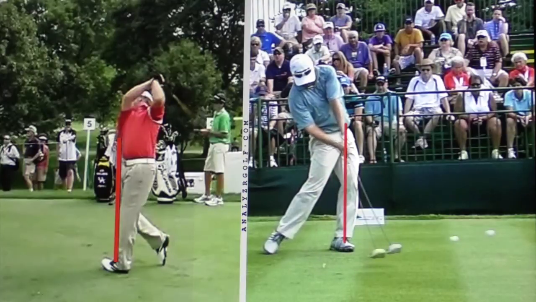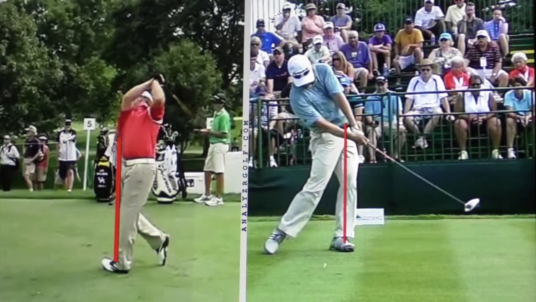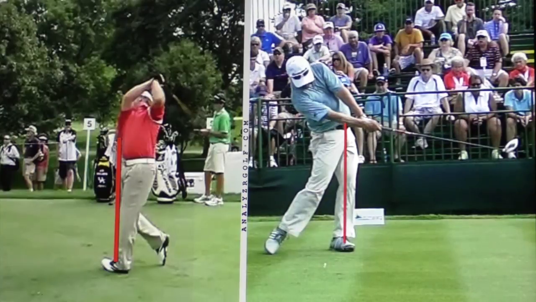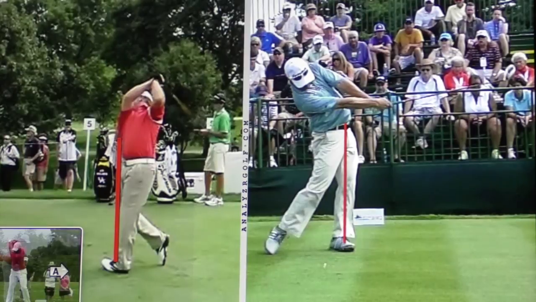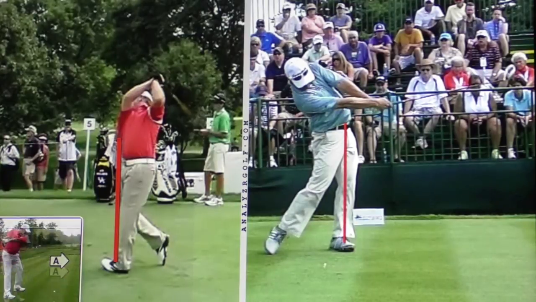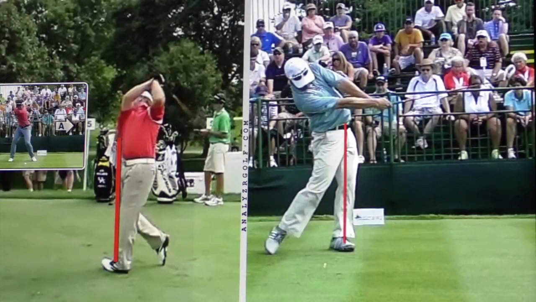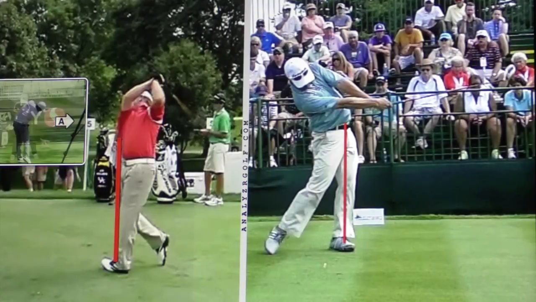So, again, Charlie Wi had a very nice career on tour. He's doing some great things now teaching. JB has been a long ball hitter for a long time and is still currently playing. So, be careful how much you want to shift. When it comes to an iron, I think we'll see some different footwork.